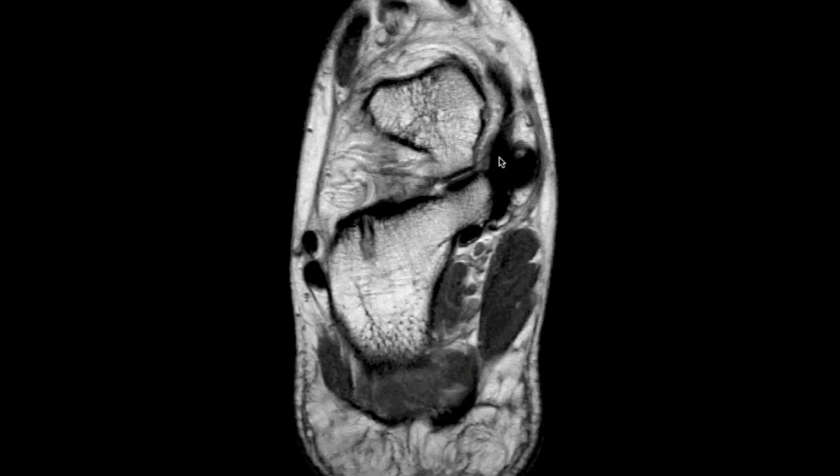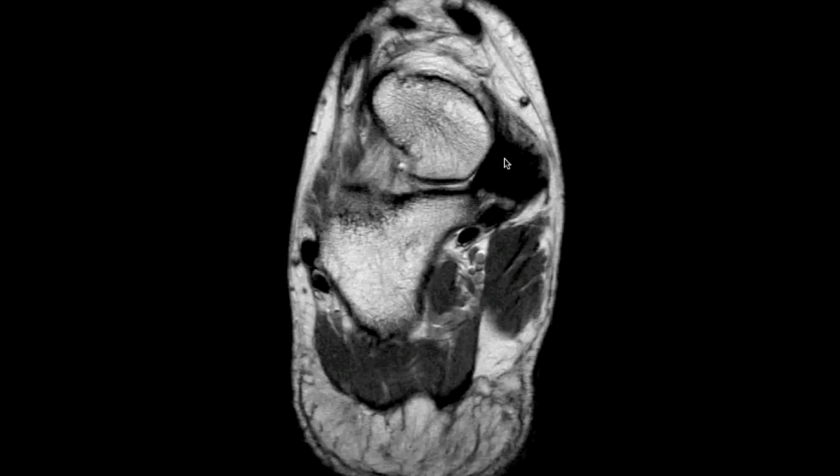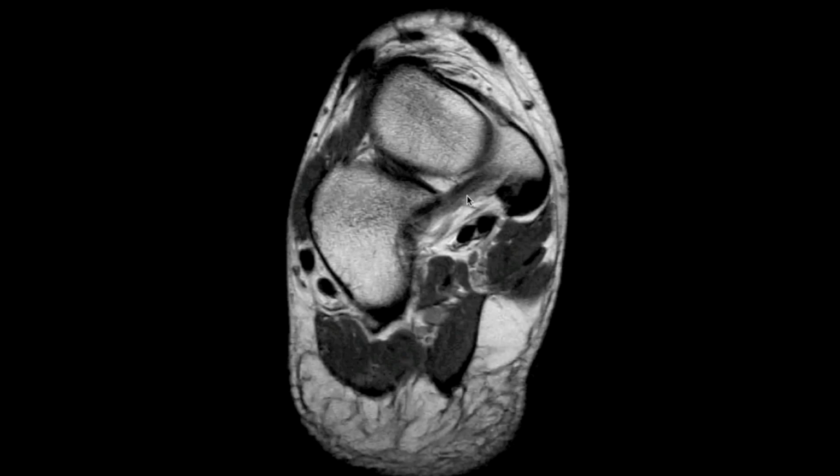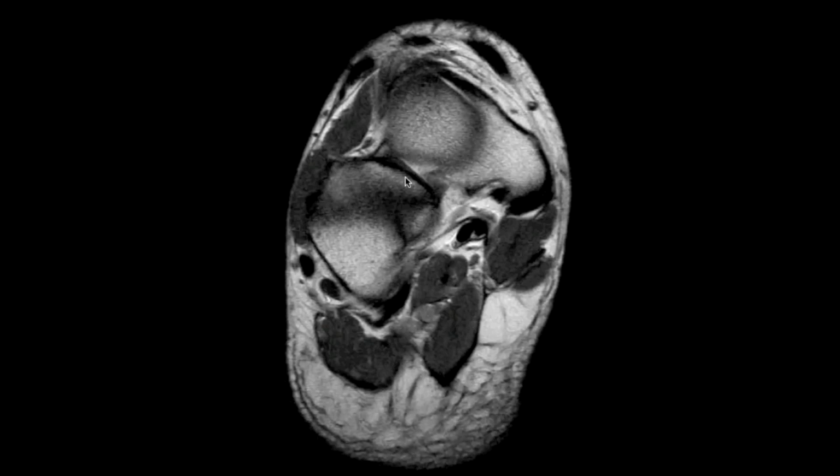When we get to this level, just lateral to the navicular insertion of the posterior tibial tendon, this structure here is the superior medial segment of the spring ligament. And then as we go more distally, we start seeing the inferior fibers of the spring ligament proper.